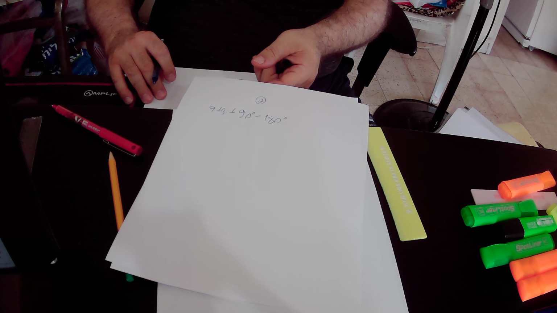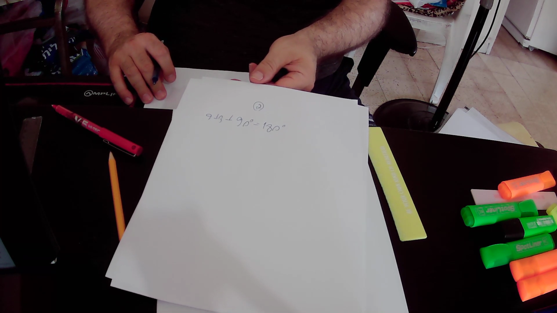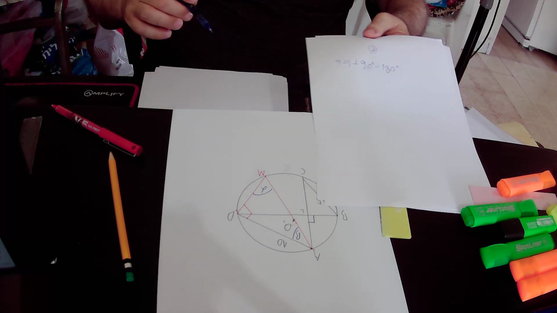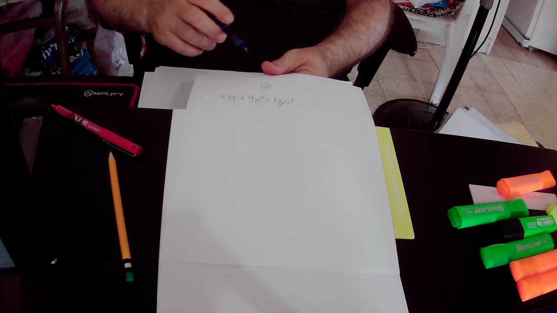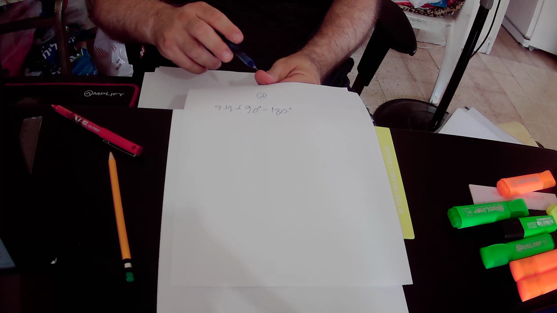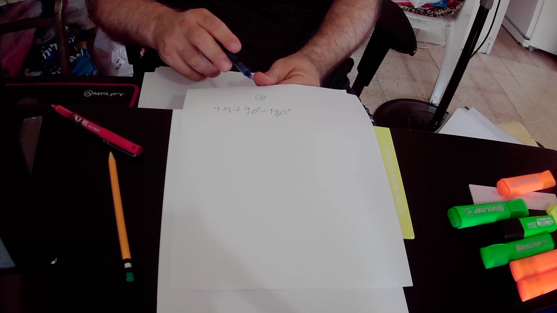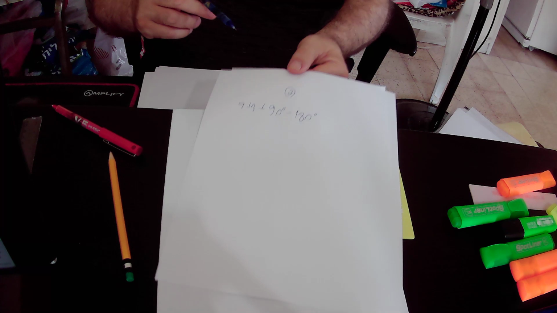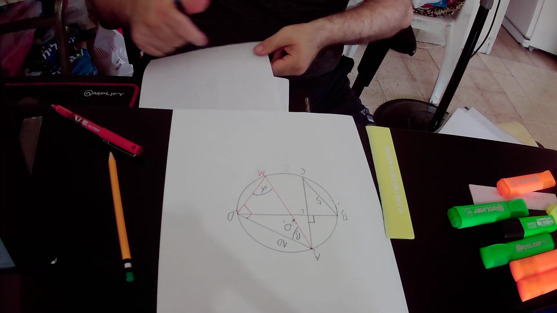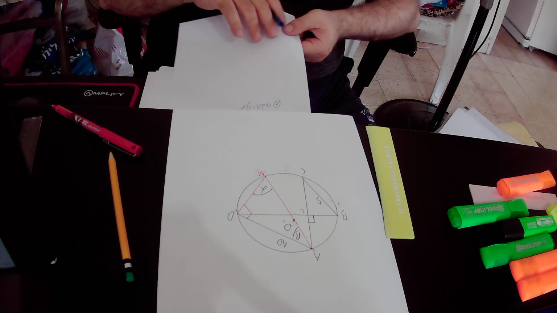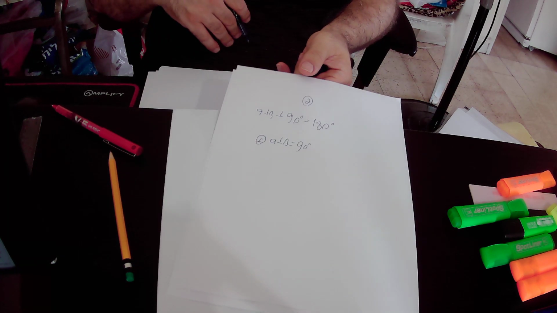So alpha plus beta plus 90 degrees is the sum of the angles in triangle AMD, and the sum of the angles in any triangle equals 180 degrees. So we can deduct 90 degrees from this equation, and we will get that alpha plus beta equals 90 degrees. Okay, alpha plus beta equals 90 degrees.